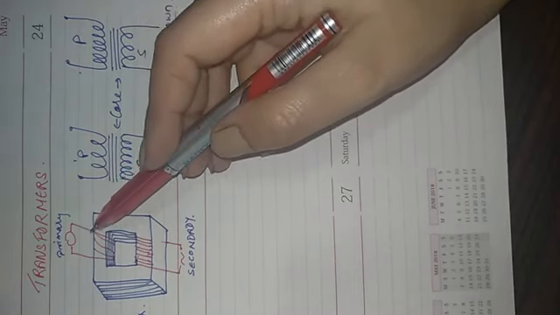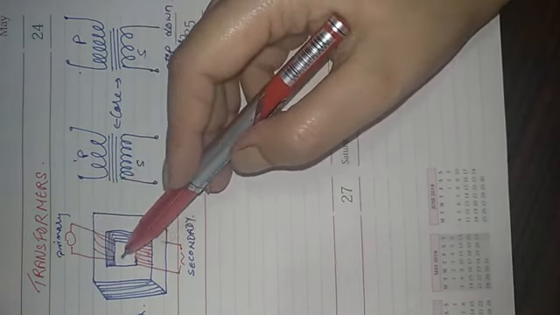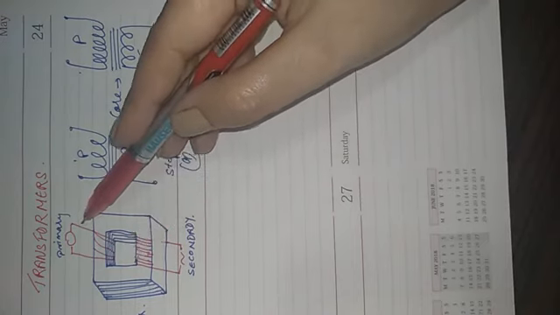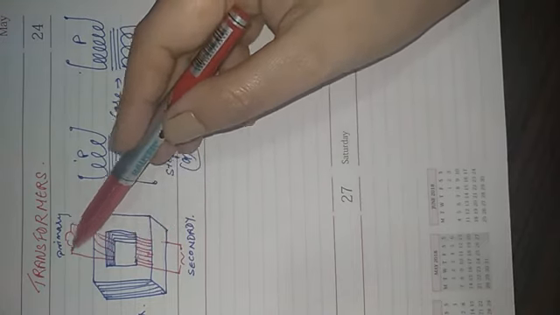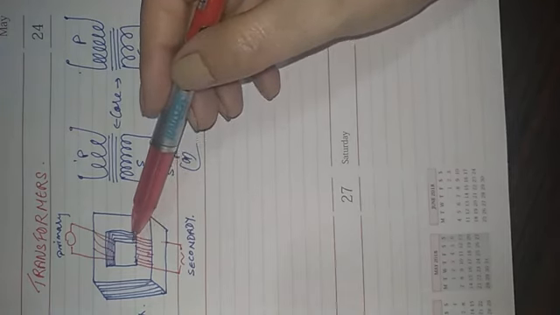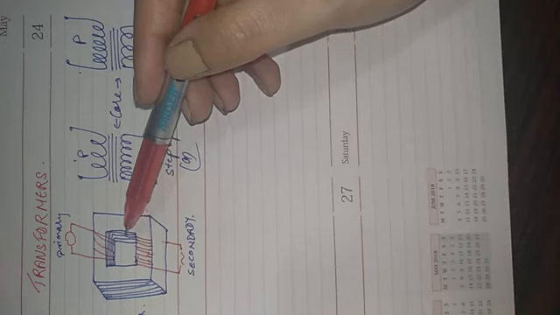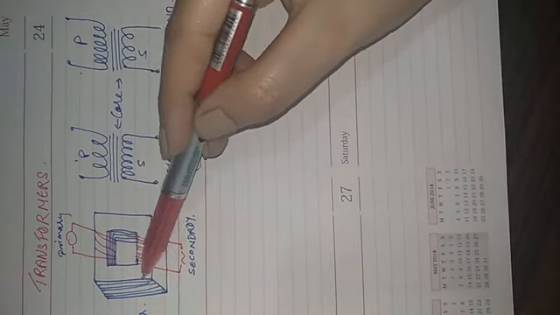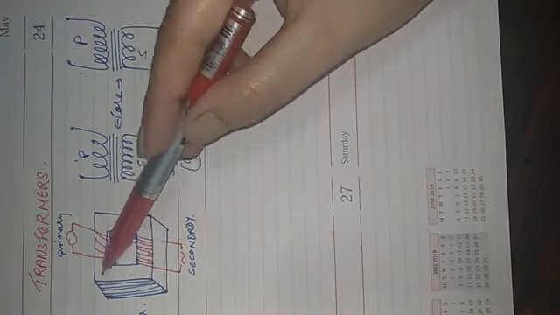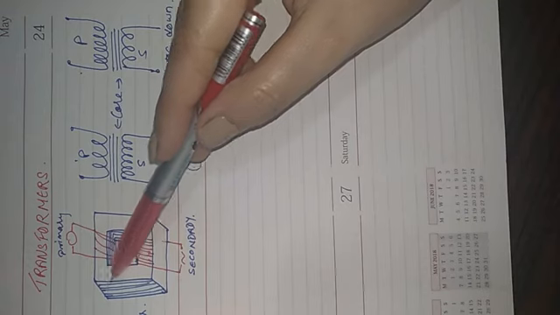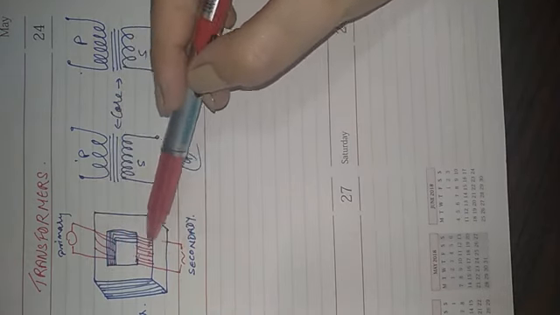A simple transformer consists of two coils, the primary and the secondary. There are two coils, the primary coil over here and the secondary coil in the lower section, which are insulated from each other and wound on a common soft iron laminated core. This is a common iron laminated core. A layer of iron is laminated properly, and the primary and secondary coils are wrapped around it.